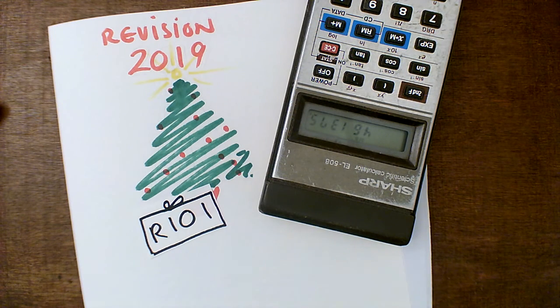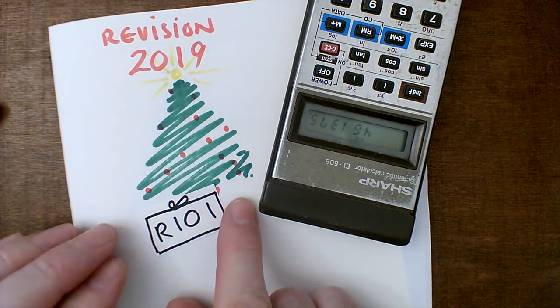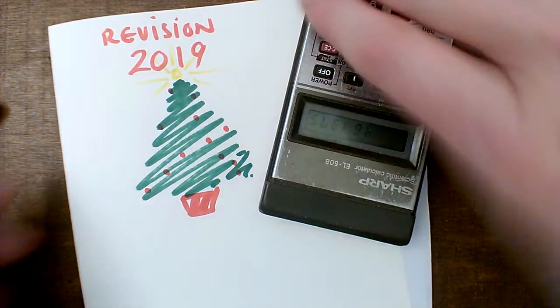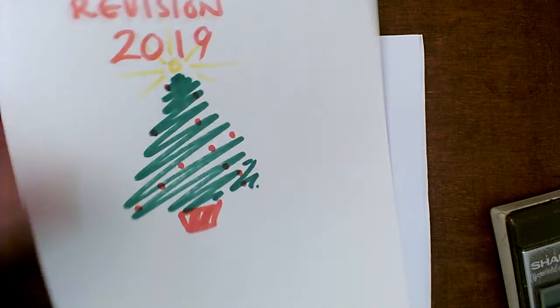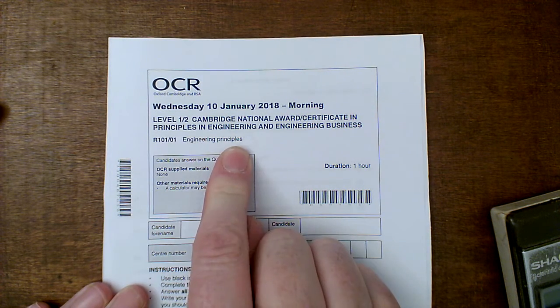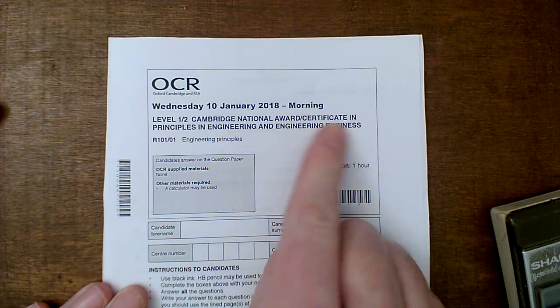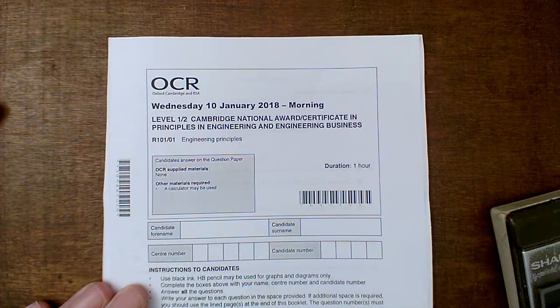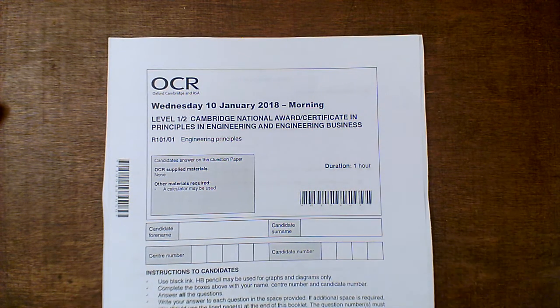Welcome to revision for 2019 exams in January. This is the first in the series, and this will be dealing with R101, which should be, in the majority, the Year 11 students. And we're looking at R101 Engineering Principles for the Cambridge National Award, a certificate in Principles in Engineering and Engineering Business, which you're studying in Year 11 at the moment.